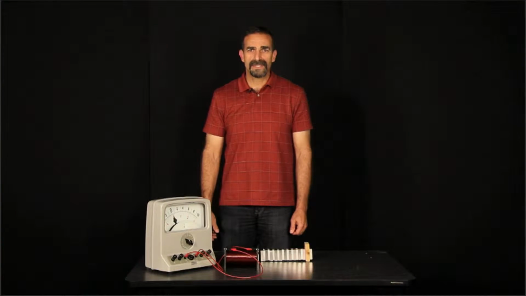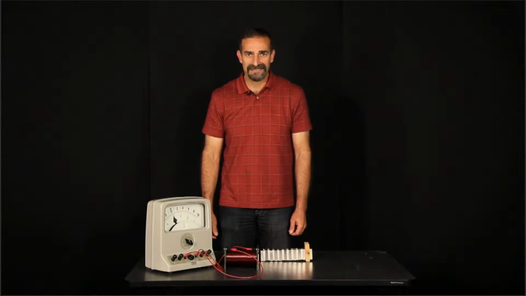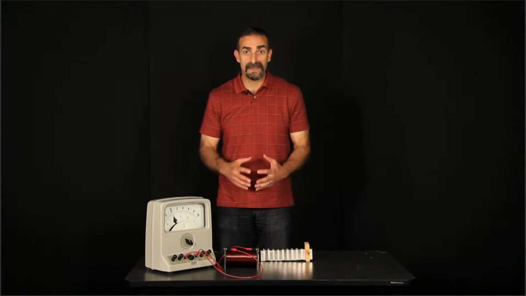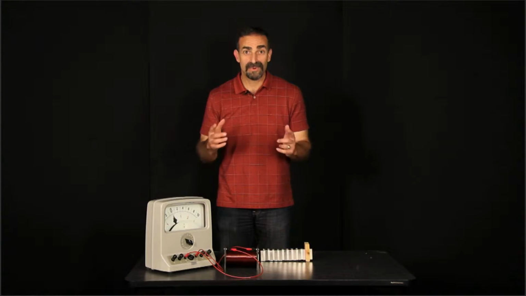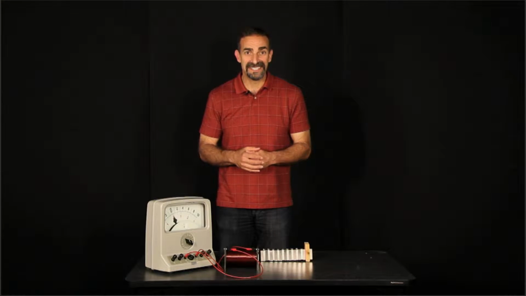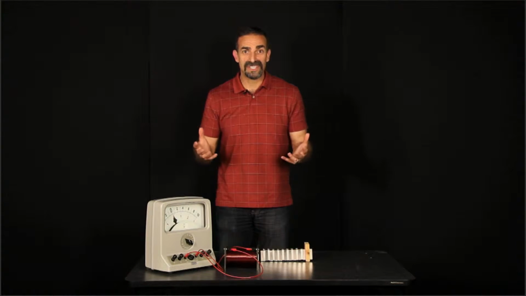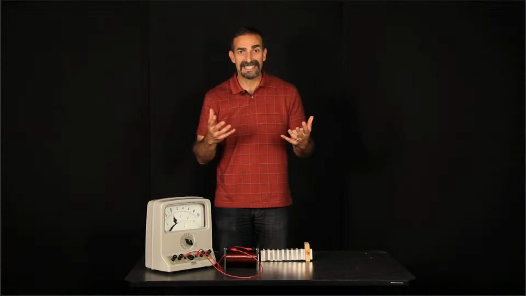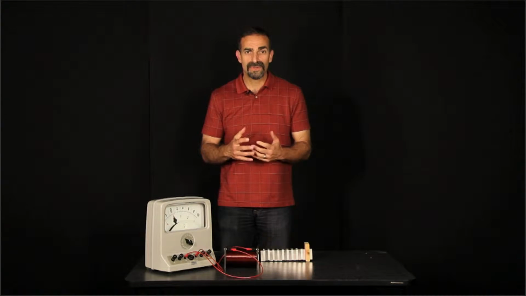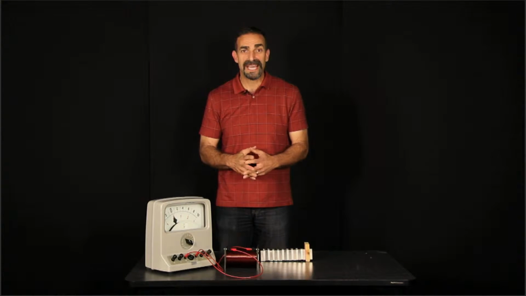Today I'm going to talk about electromagnetic induction. I always tell my students if there's a big fancy name for something, it's probably important, and this is. It is all around us. It's how our generators work that make the electricity we use. It's how motors work. It even describes how our speakers work so we can listen to music.